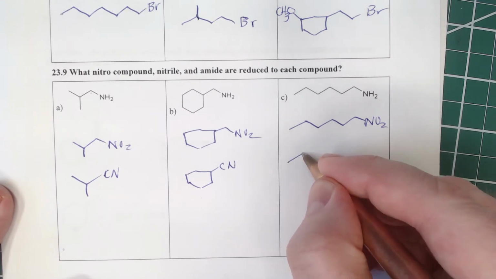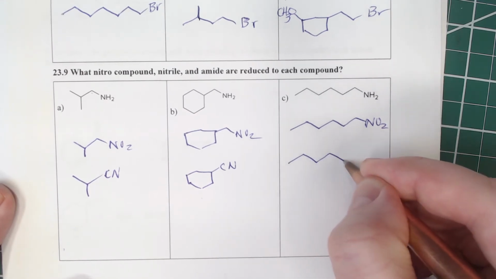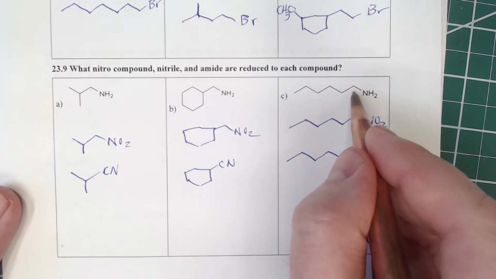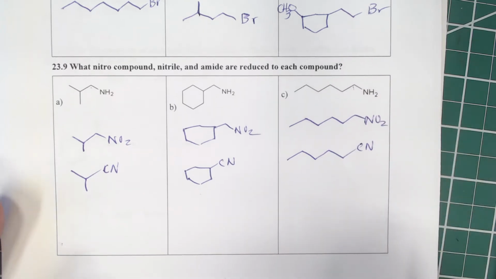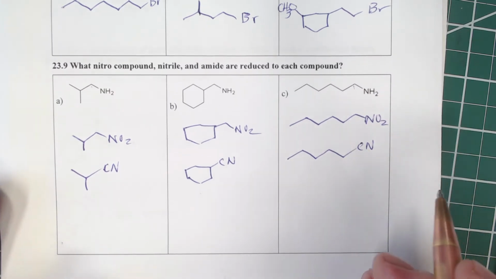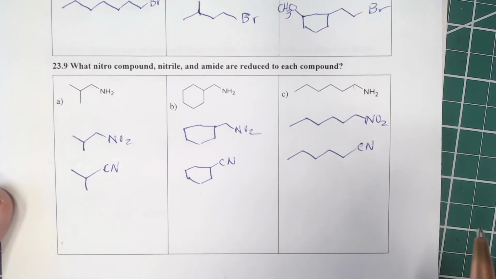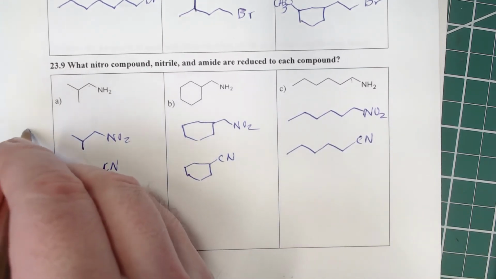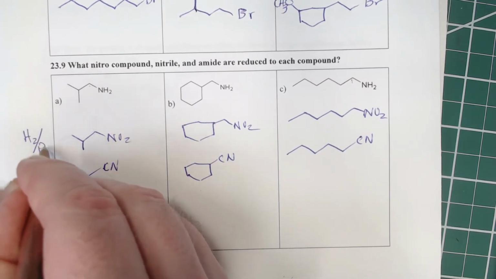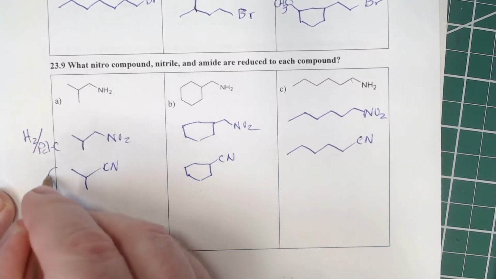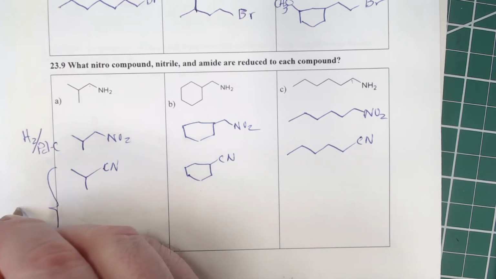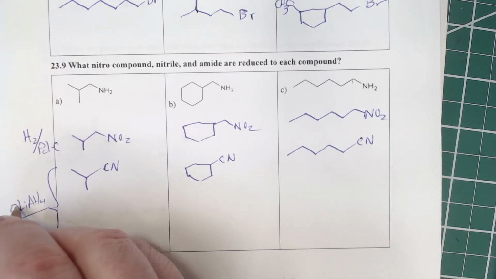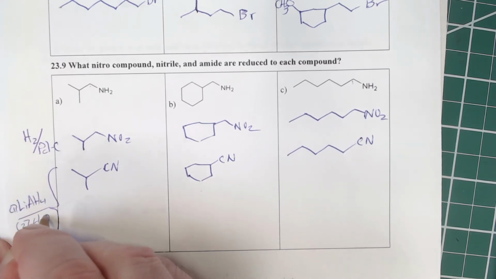So 1, 2, 3, 4, 5, and then CN. So it is important to remember that this carbon is going to be that carbon right there. So we have to adjust the number of the other stuff that's attached to it. All right, and then just as a reminder, this first one we could use hydrogenation, so palladium on carbon, and then for these we can use the lithium aluminum hydride, step 1, step 2, followed by water.